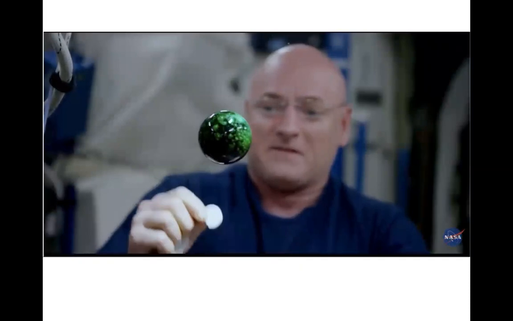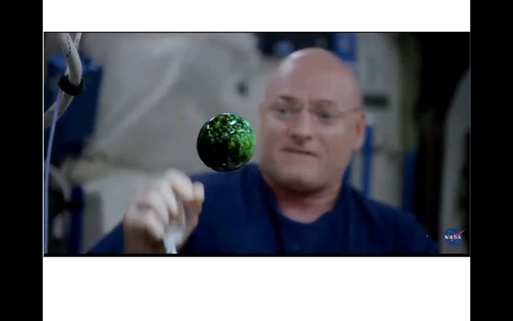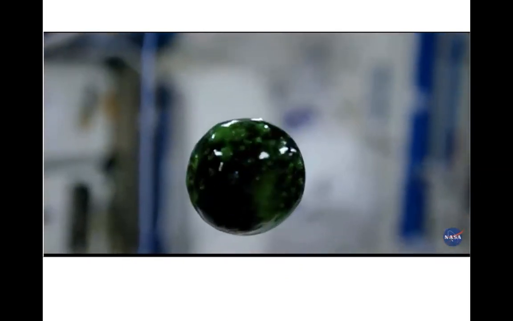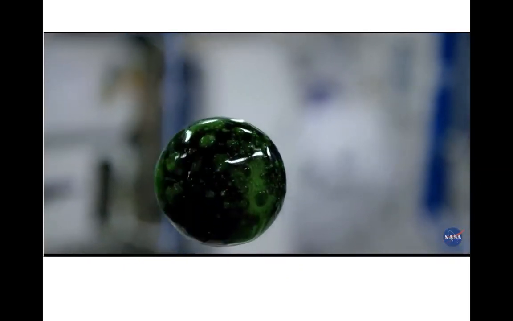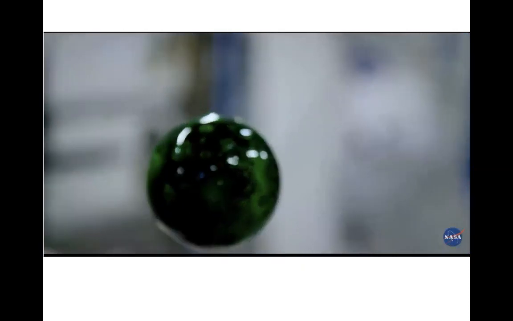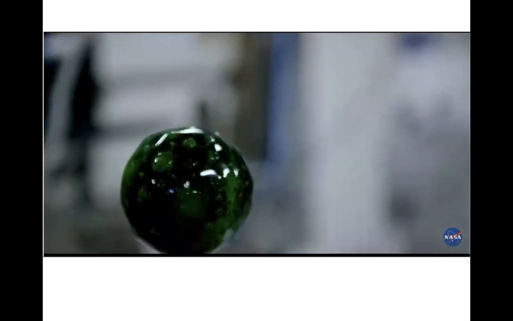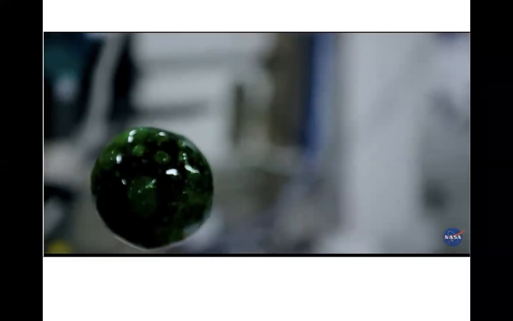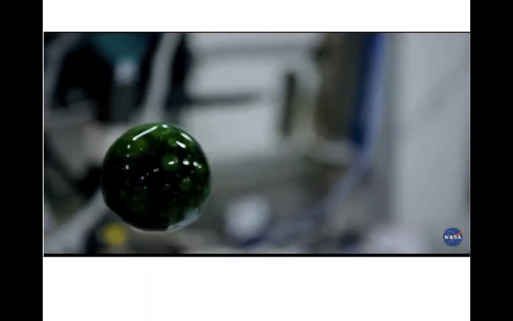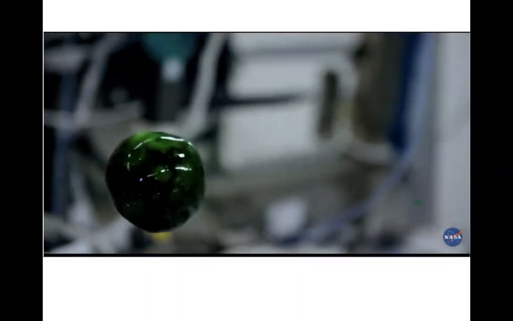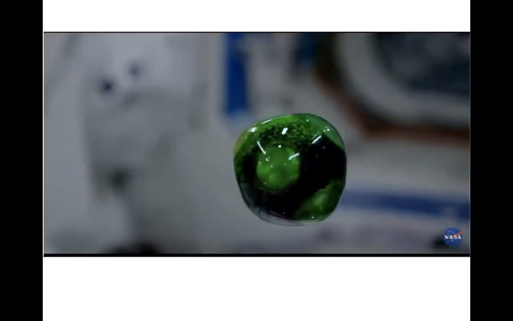So he adds different food colors to it. This part's really cool where he adds an antacid. So there's some chemistry going on here. Bubbles are being formed. Occasionally it sort of jumps out. If you're on the space station and you're looking for things to do, playing around with things in zero gravity, this is an example of what you might be led to do.